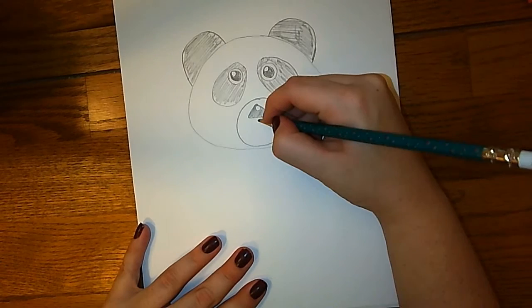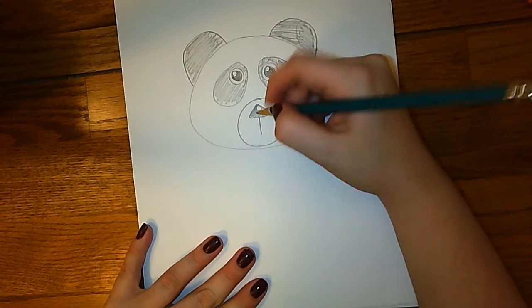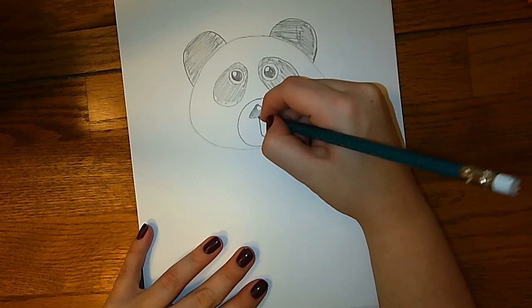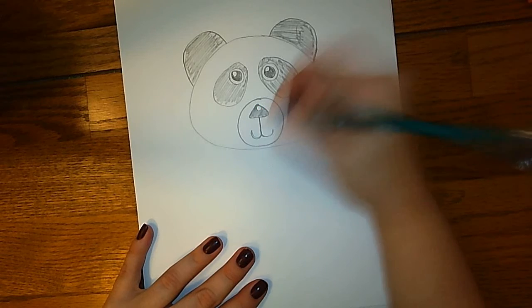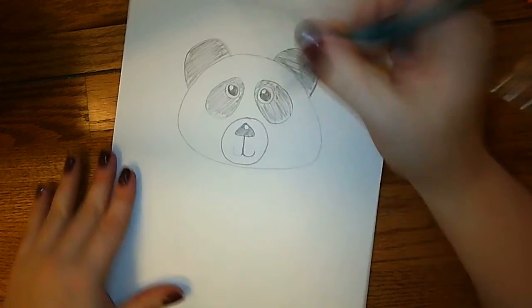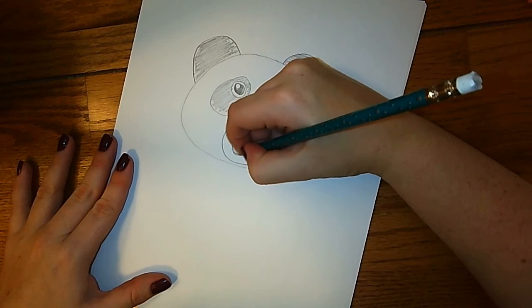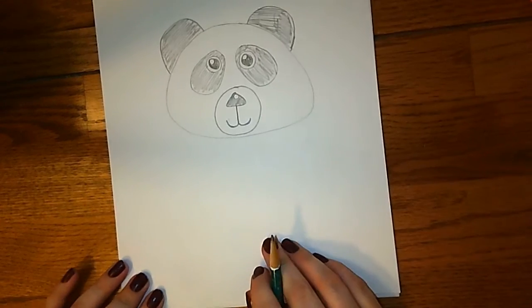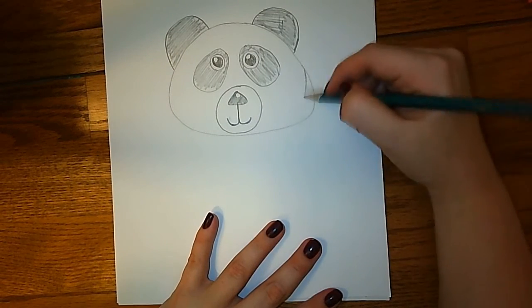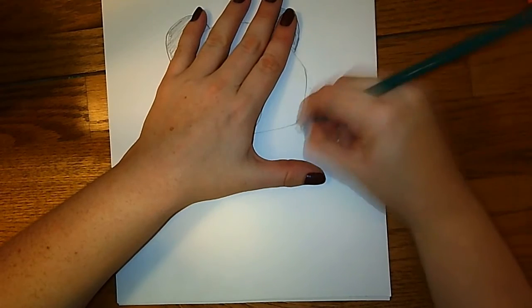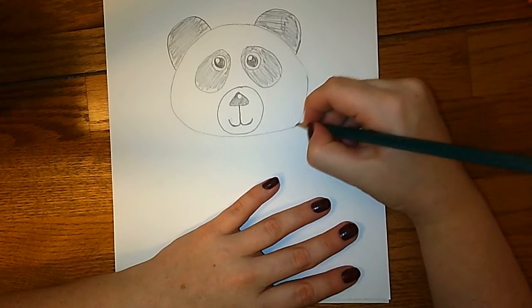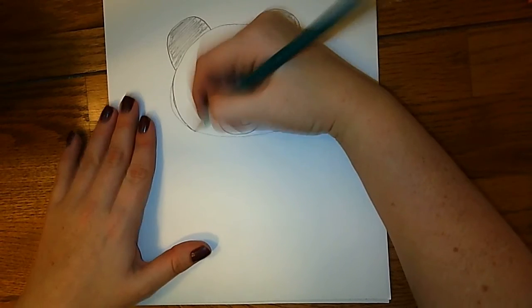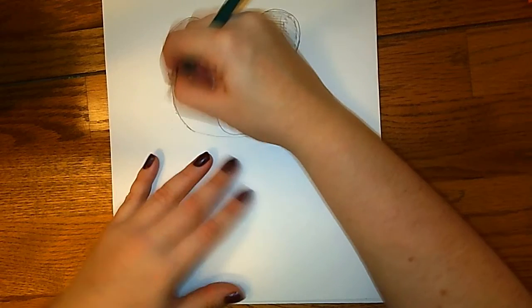To make my mouth, I'm going to draw a line going down and then curve out, and then curve out this way. So it kind of looks like a J. Alright, very cute. Maybe my cheek is a little too far out. See? I even make mistakes and like to always fix my work.